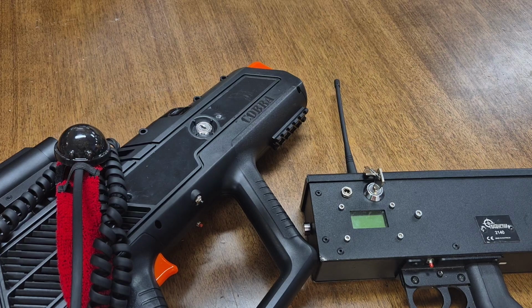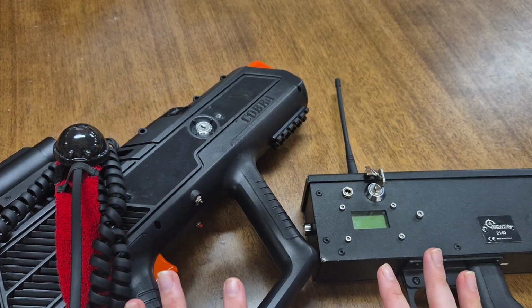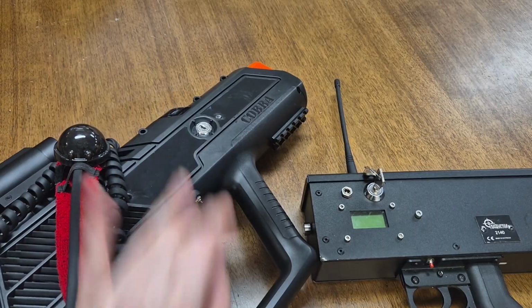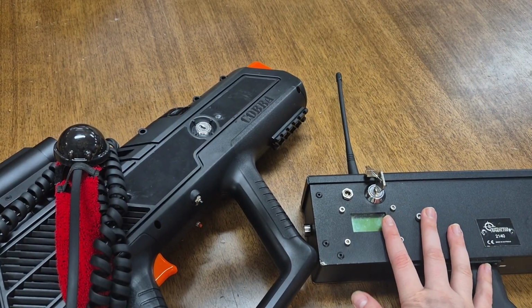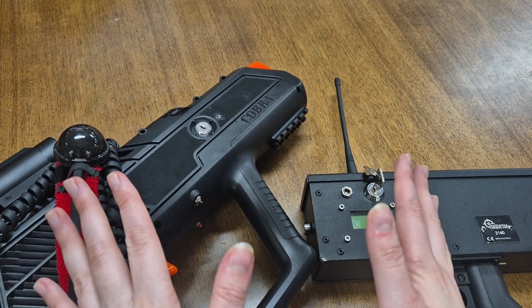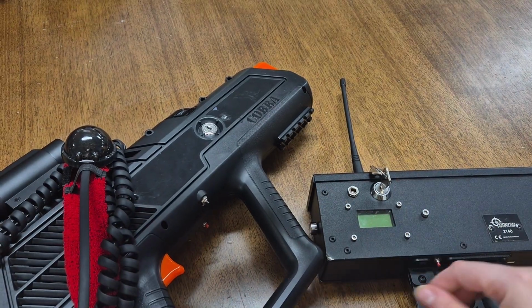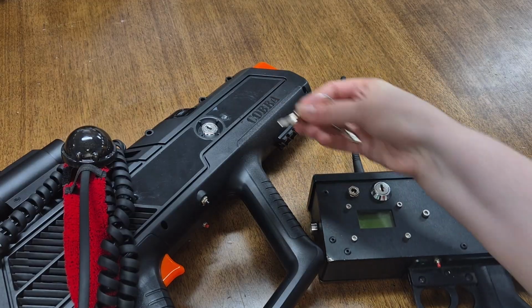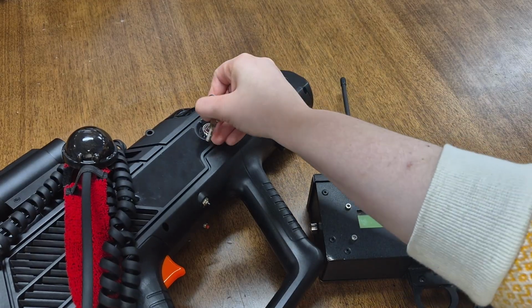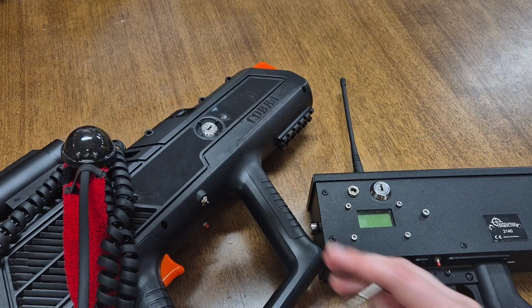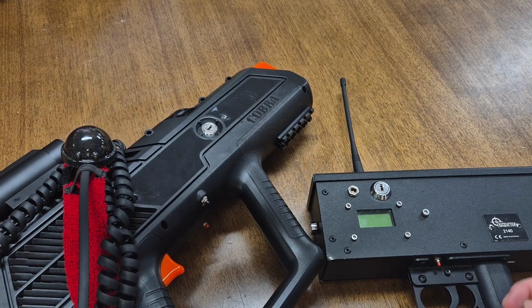So you want to reset a tagger. For this, you'll need your taggers and you'll also want a controller. That way you can set a lot of different taggers all at once. So to begin, you'll want to turn on your tagger. So you have your key, turn it on and let that boot up.